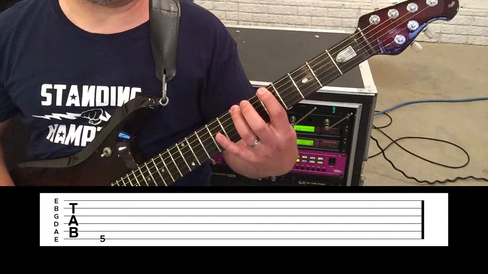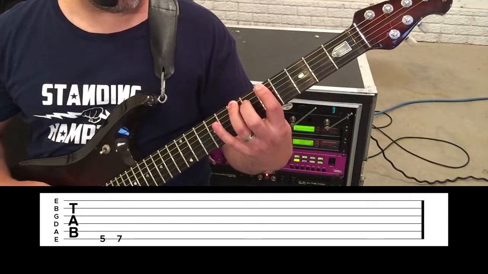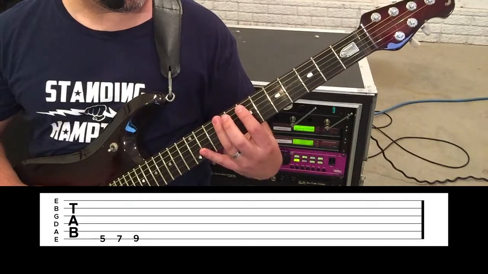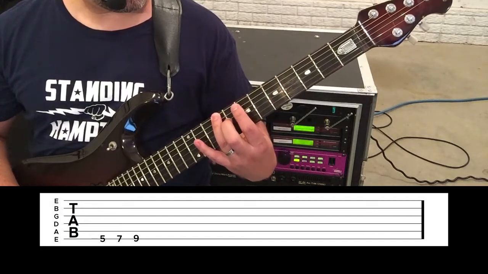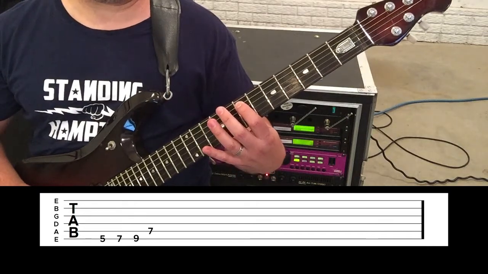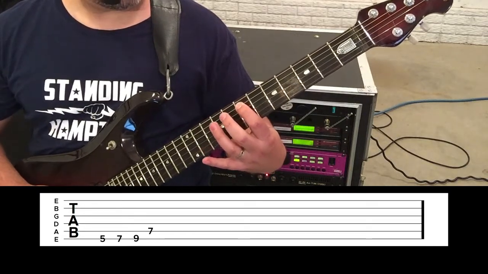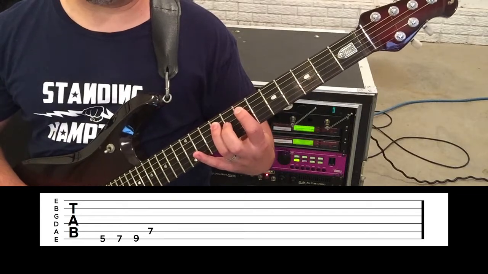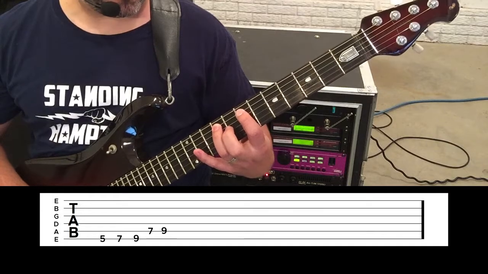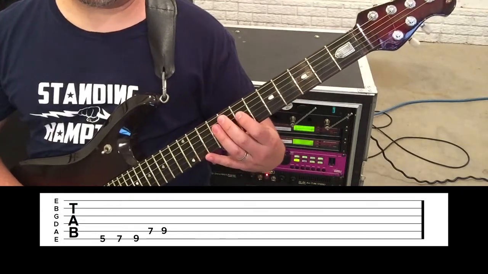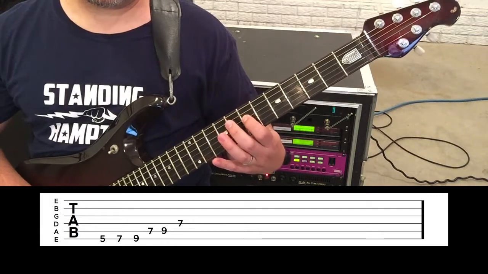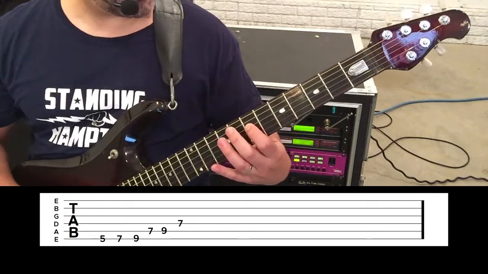I'm going to take our ring finger and place it on the 7th fret of the low E. Now we're going to slide our ring finger up to the 9th fret of the low E. And we're going to take our first finger and place it on the 7th fret of the A string. Then our ring finger is going to go on the 9th fret of the A. First finger is going to go on the 7th fret of the D string. And we have our pentatonic scale.